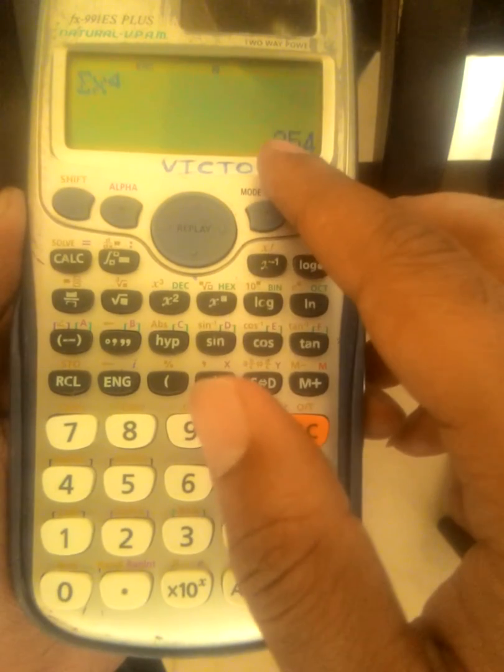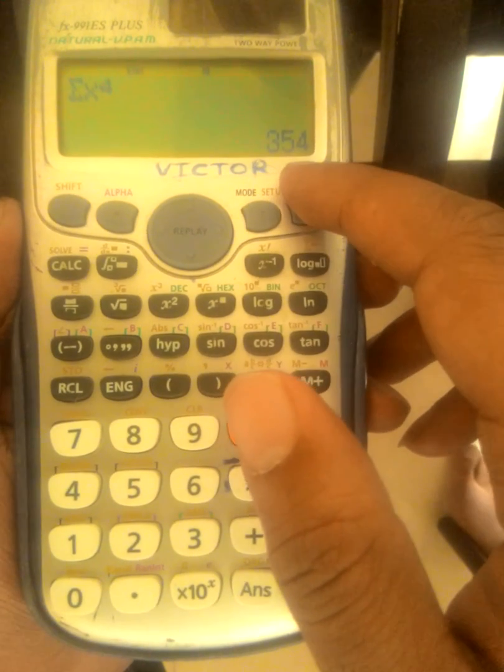This is how we can calculate the value of summations directly by using the fx991ES.